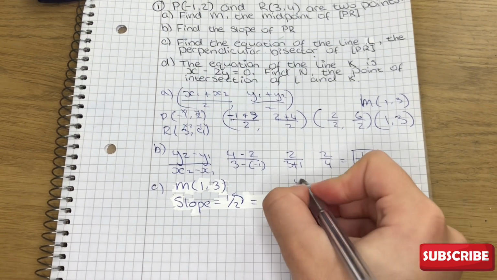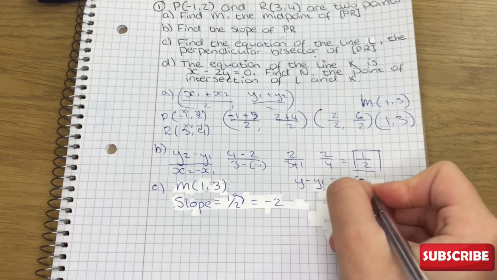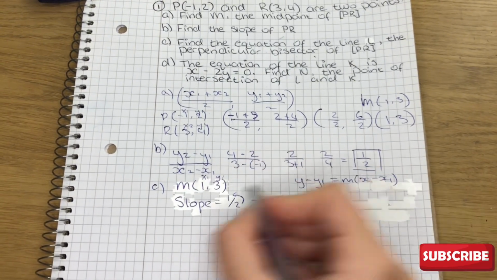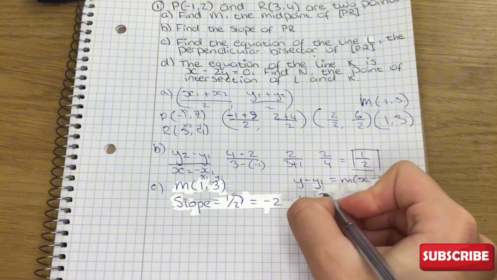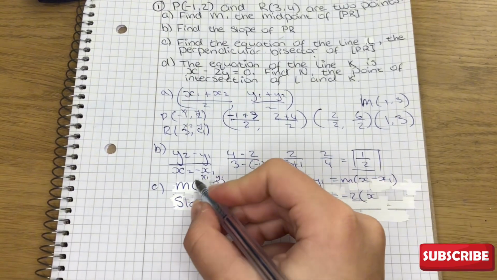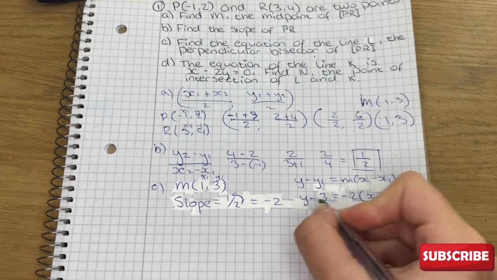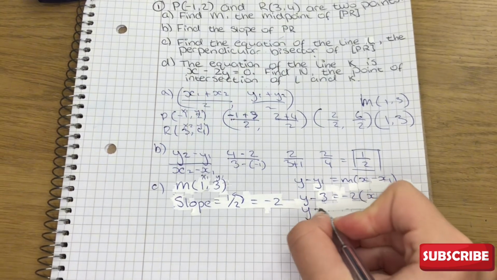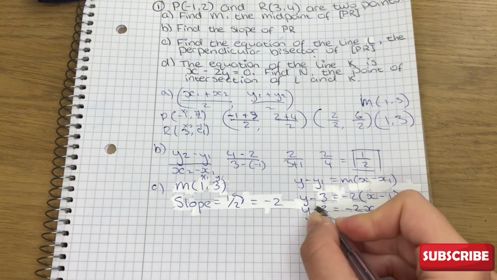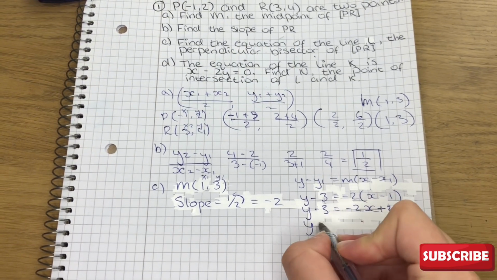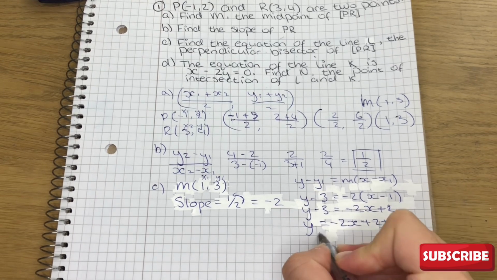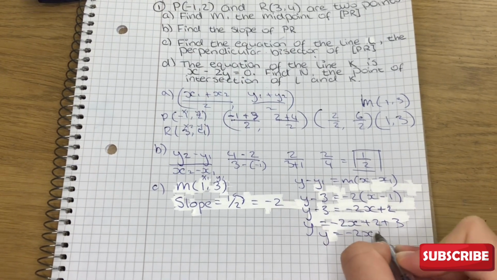The formula is y take y1 is equal to m bracket x take x1. And we're going to label our coordinates. So y take y1 is 3, and our slope is -2. X take x1, which is 1. Now, we're going to multiply, and -2x plus 2. Now we're going to bring this 3 to the other side. Y is equal to -2x plus 2 plus 3, and y is equal to -2x plus 5.